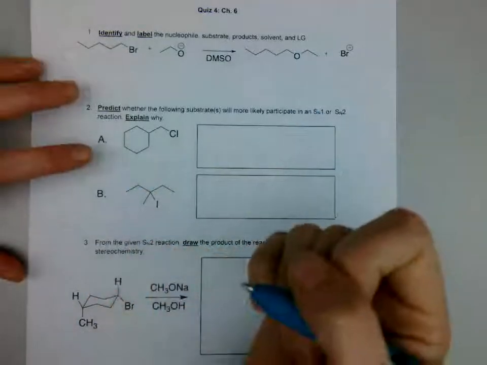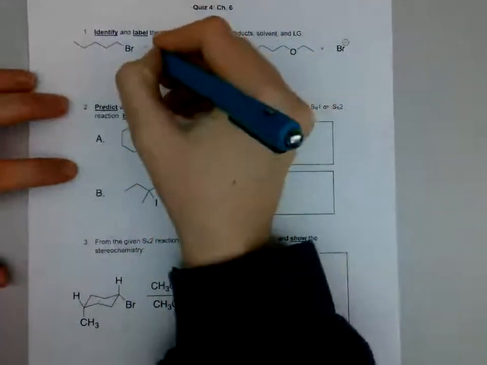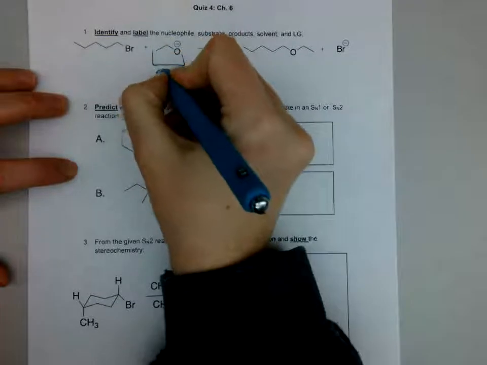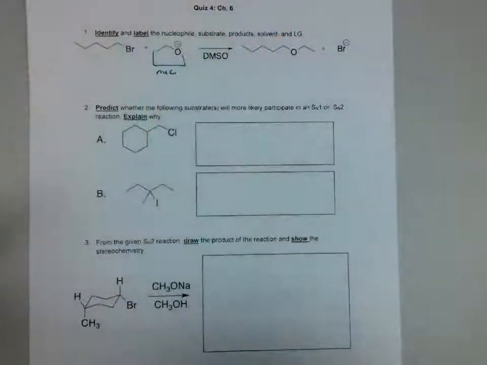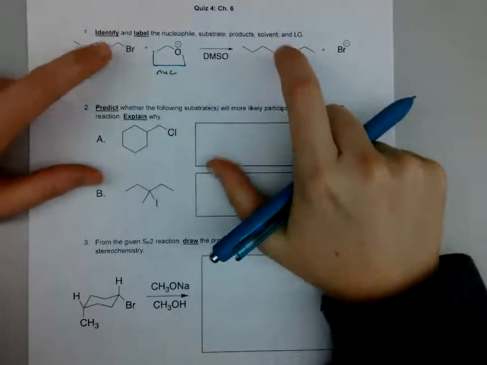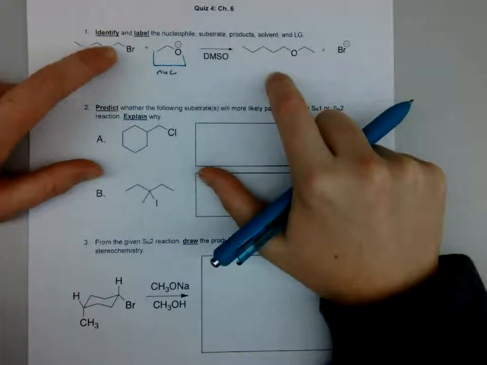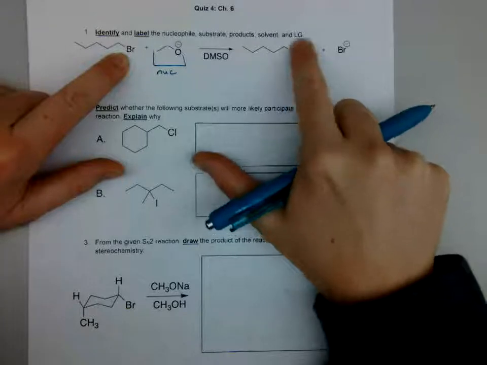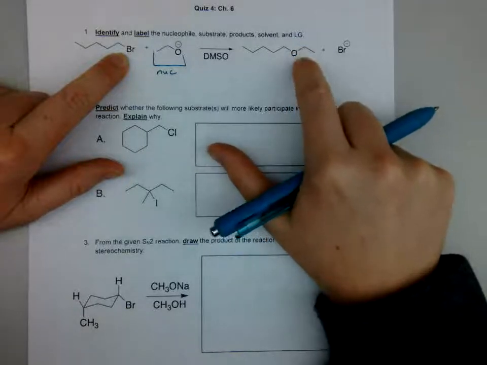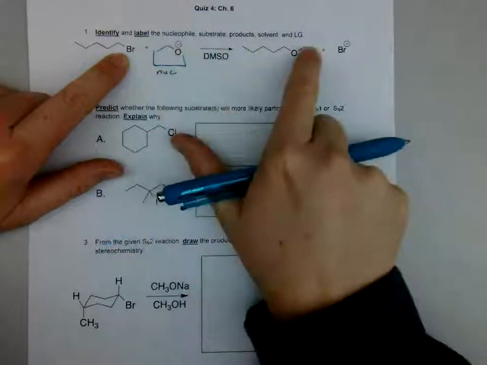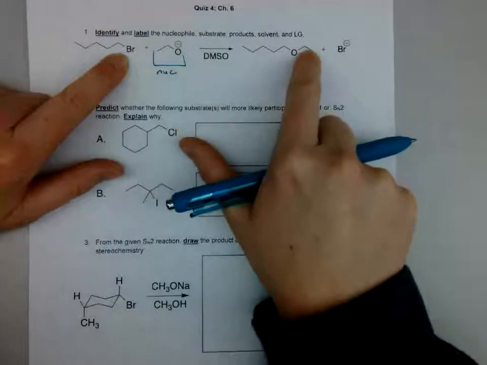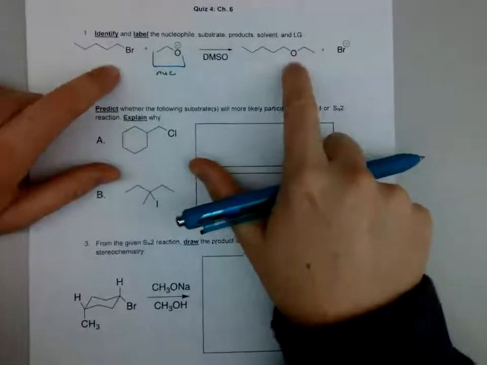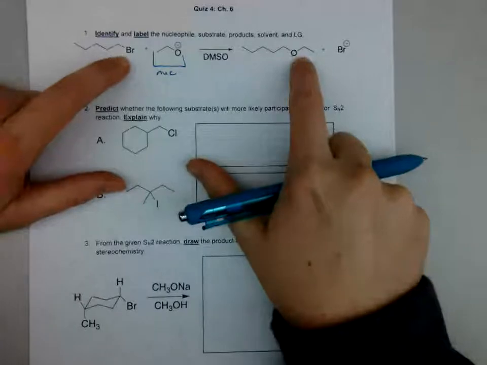So in an SN1 or SN2 reaction, you always have the nucleophile, and that's the thing that's going to be doing the attacking. And you can easily identify this by seeing the starting material and the final product. So if this starts with bromine, and the bromine is swapped out for this whatever, then you know that that's going to be the thing attacking. So whatever is swapped out here, that is the nucleophile in a substitution reaction. So that makes it easier to identify.